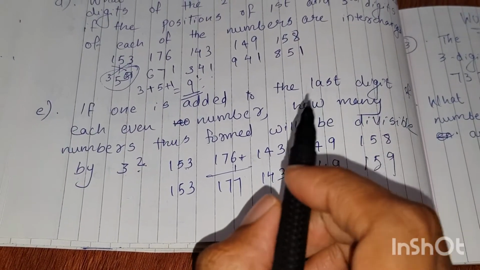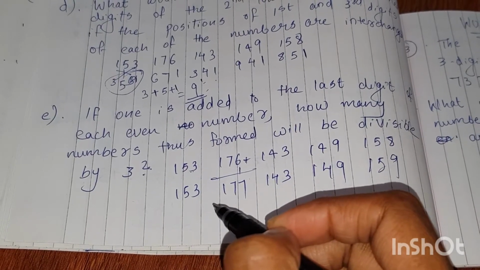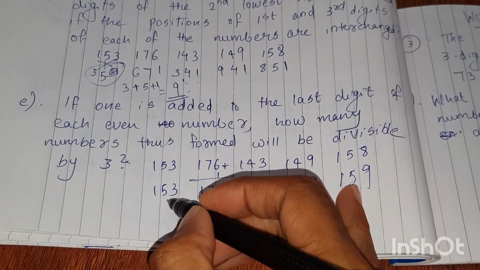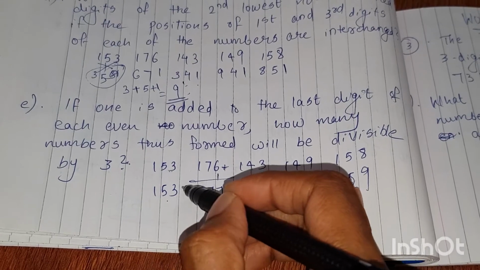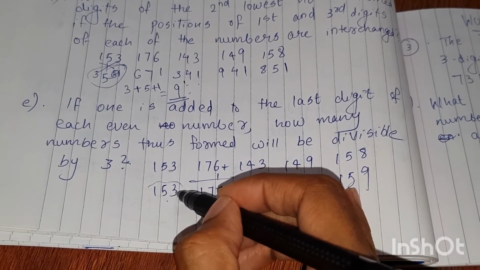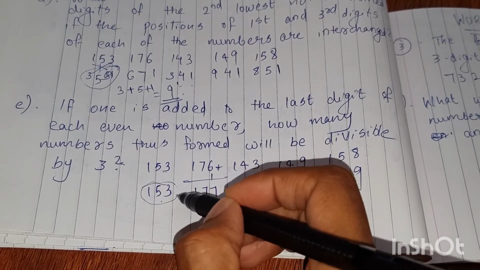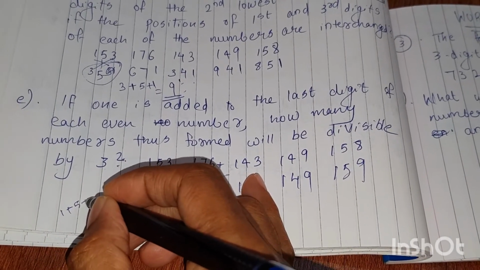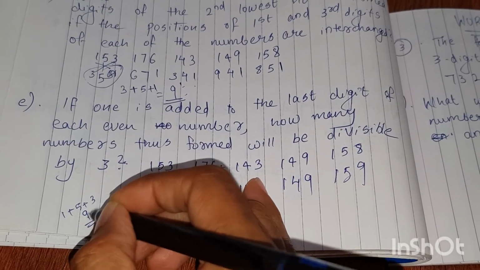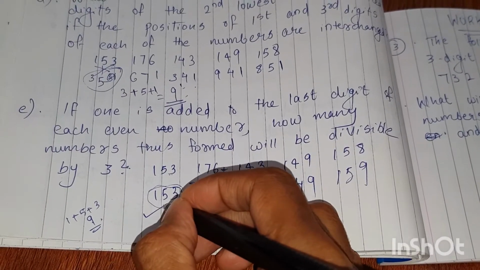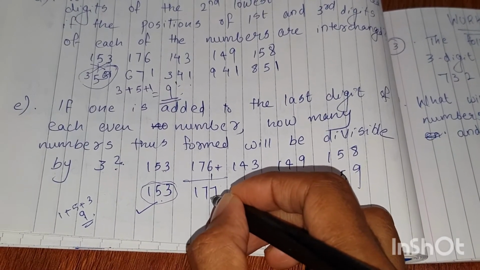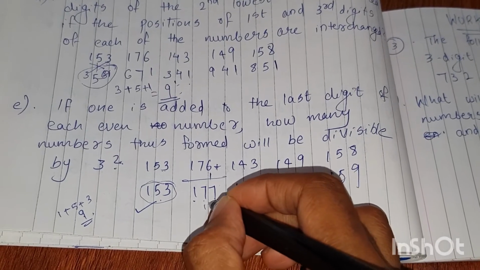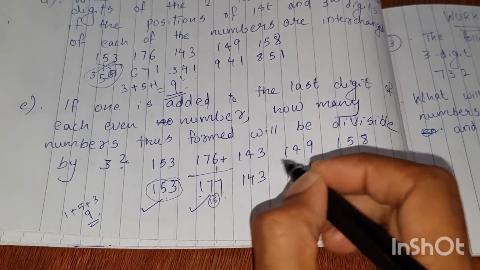And do you know how to find a number which is divisible by 3? When we sum the digits of that particular number, that sum should be a multiple of 3. For example, considering 153, we have to add 1 plus 5 plus 3. The number is 9. So 9 is a multiple of 3. So this is divisible by 3. And here 7 plus 7 plus 1, it is 15, which is a multiple of 3. So this is also divisible by 3.